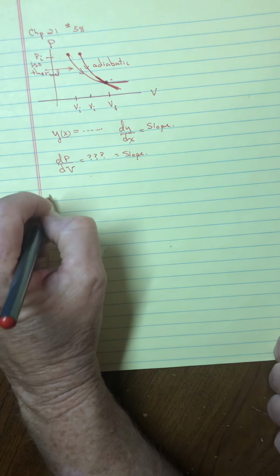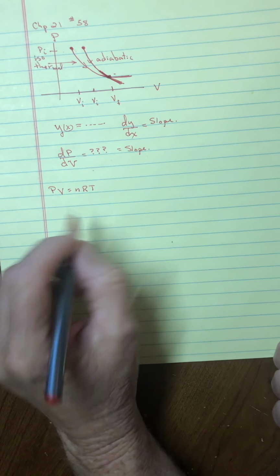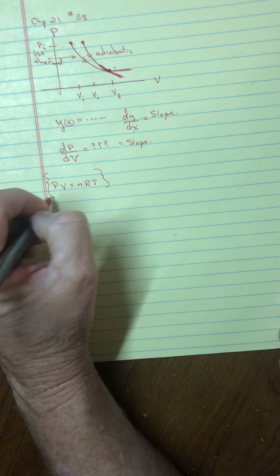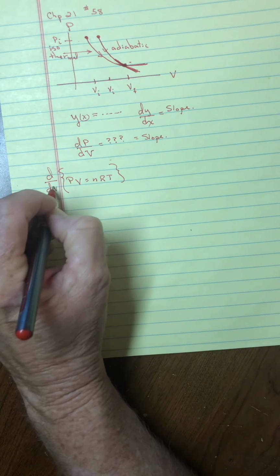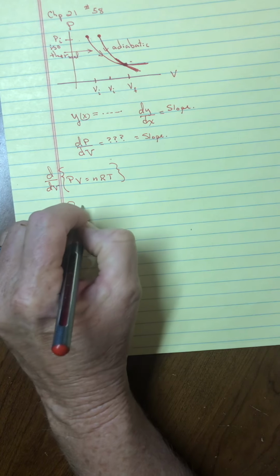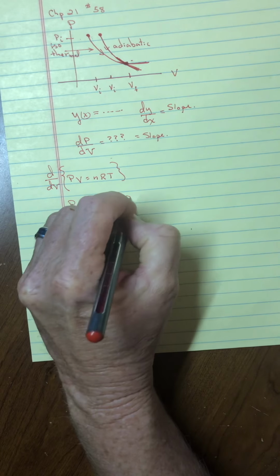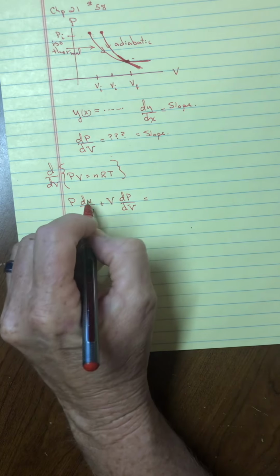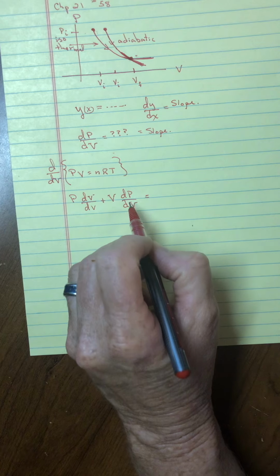The isotherm says that PV equals nRT. And so if I take the derivative of the whole equation with respect to volume, I would have the first times the derivative of the second, and the second times the derivative of the first. Okay, that's a good sign right there, because there it is: there's the dP/dV. That is the slope. That's what I'm hunting for.